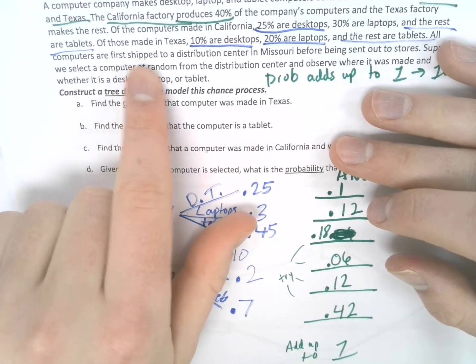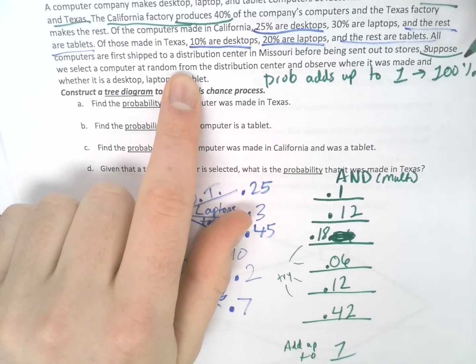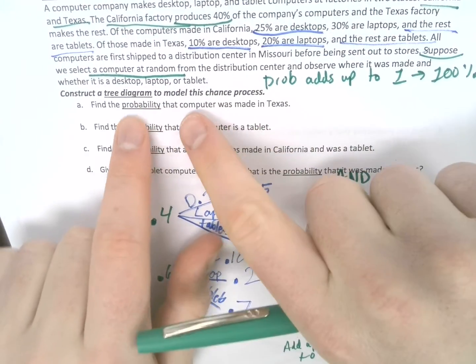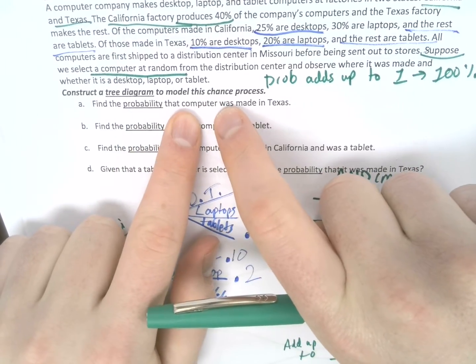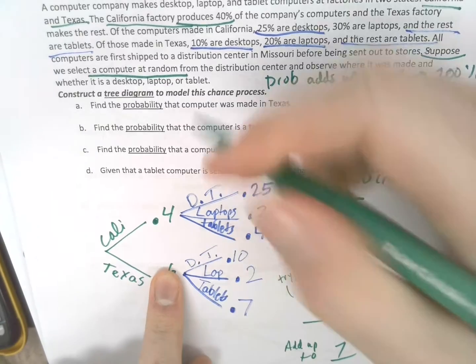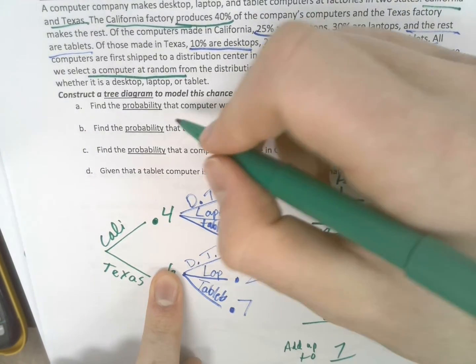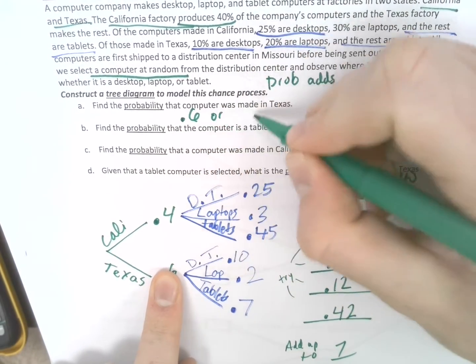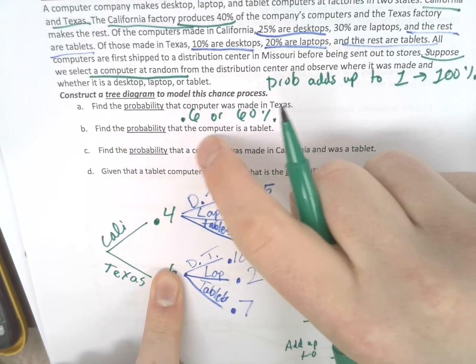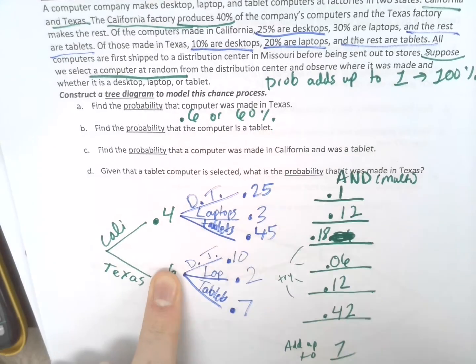So suppose we select a computer at random. And so here's the thing. Find the probability that that computer was made in Texas. Well, Texas, there's a 60% chance. You could say 0.6 or 60% chance.